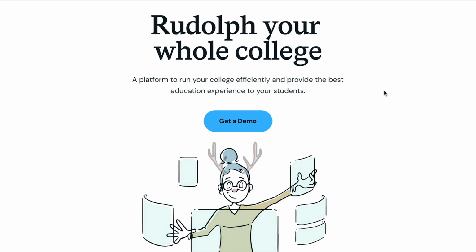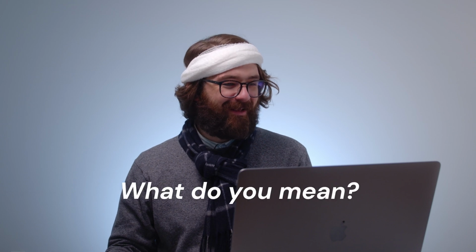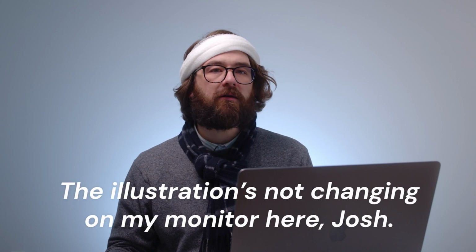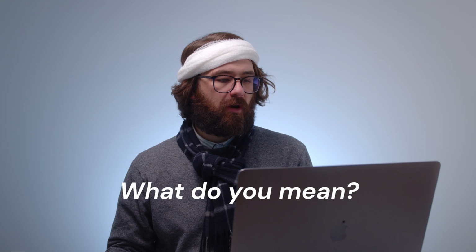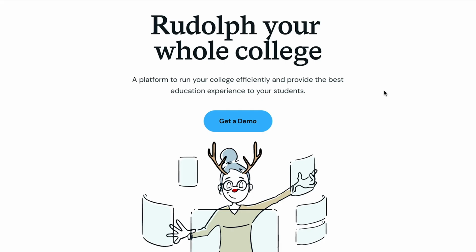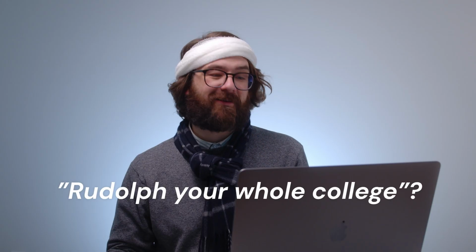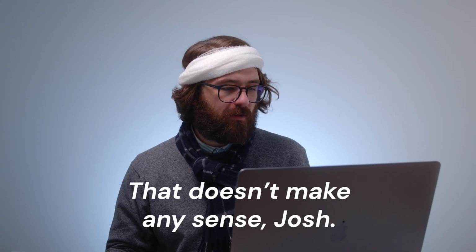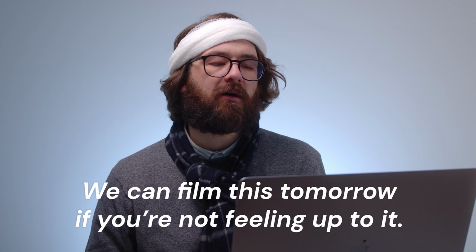What's that? It's changing to something appropriate for the season. I didn't know we could do that. What do you mean? The illustration's not changing on my monitor here, Josh. What do you mean? It says here, Rudolph your whole college. And the gal has a red Rudolph nose and antlers. Rudolph your whole college? It doesn't make any sense, Josh. We can film this tomorrow if you're not feeling up to it. I feel great, Santa. It's Gabe. Right, Gabe.